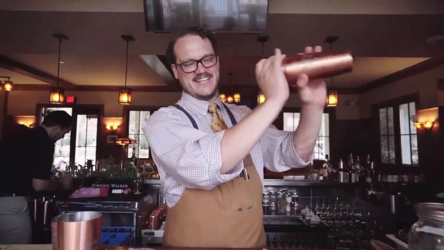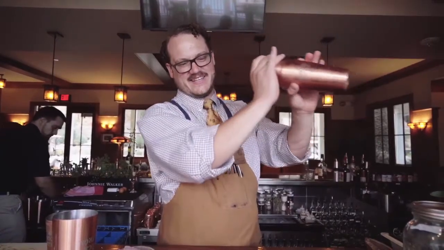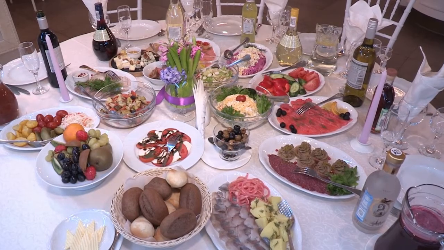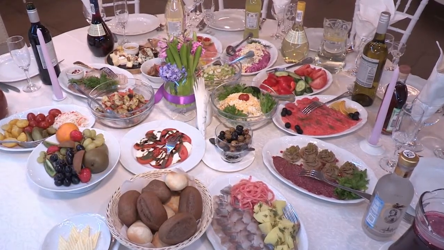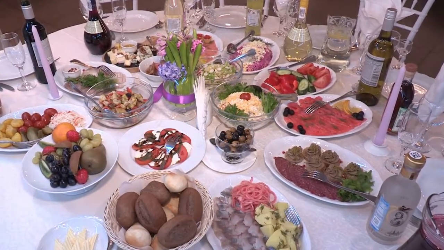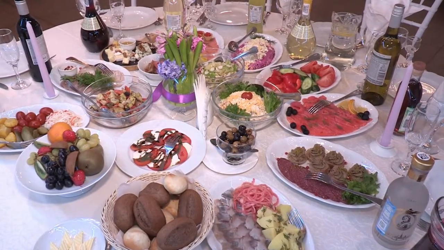So there are different types of table service, like American service, French service, Russian service, and also family service. After that, we will move to self-service.